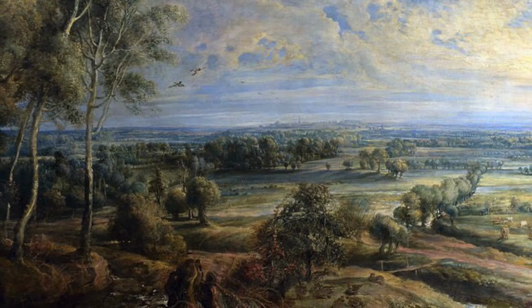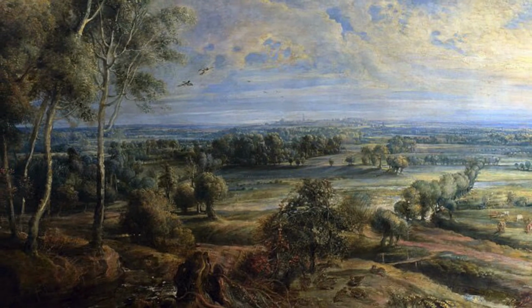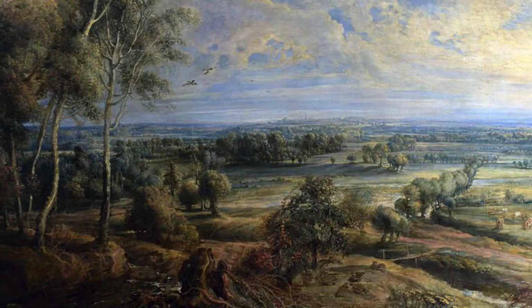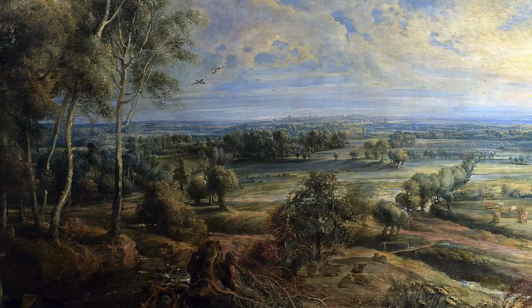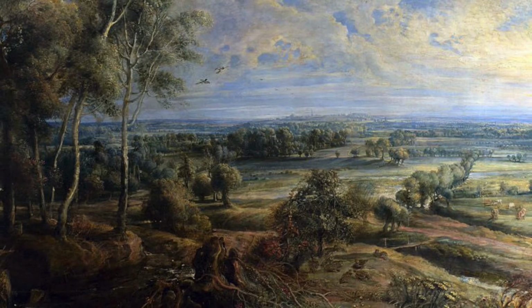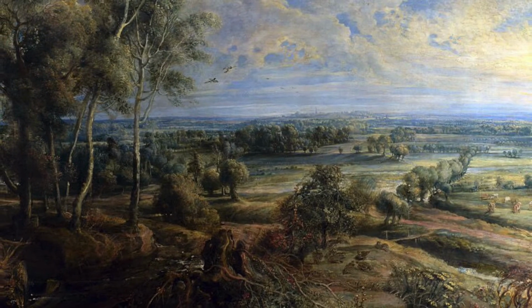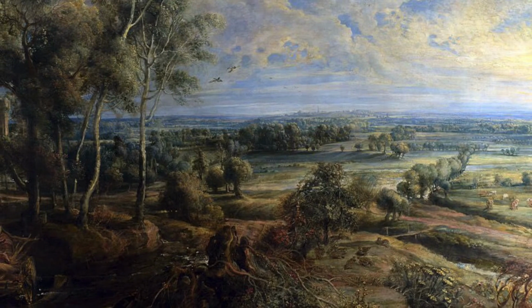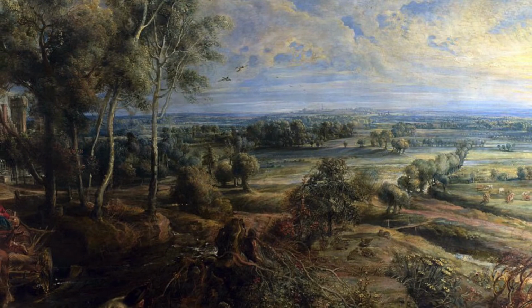Much of Rubens's work is large scale, ambitious and complex, and this is typical of the Baroque, which could be described as an extrovert style. Rubens was hugely successful. His work was in great demand all over Europe, a great variety of his work.